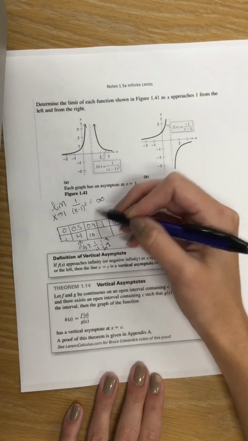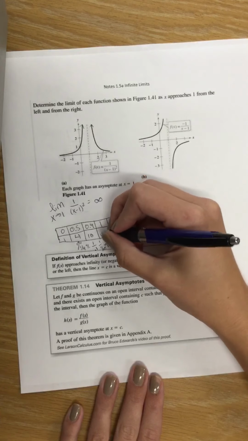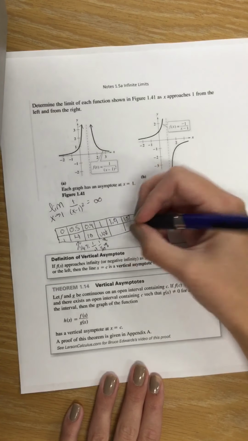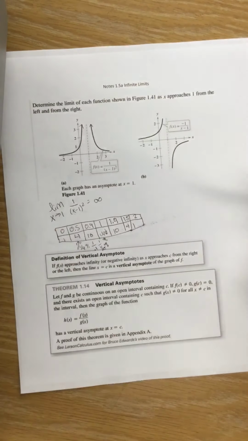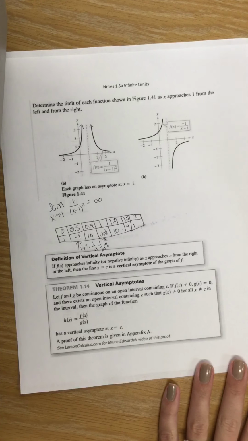And then this would be our undefined one. But the same thing is going to happen on the other side. 1.9 minus 1 is 0.9, so we're also going to get 10, 4, and 1. So you can see those numbers are pushing themselves up towards positive infinity on that side.